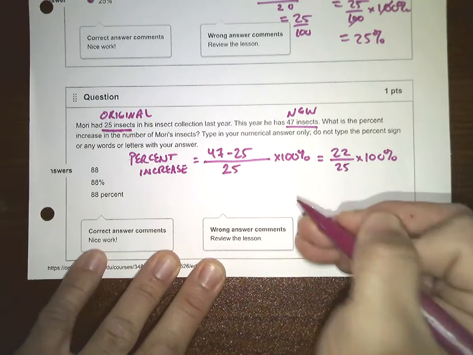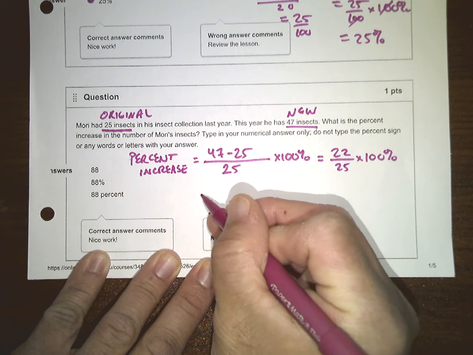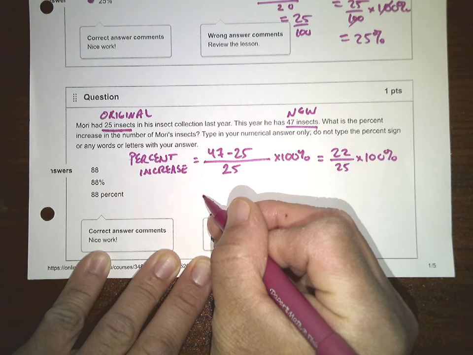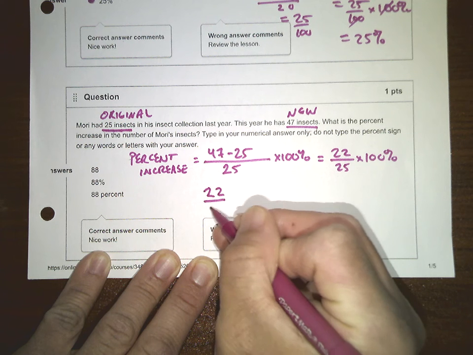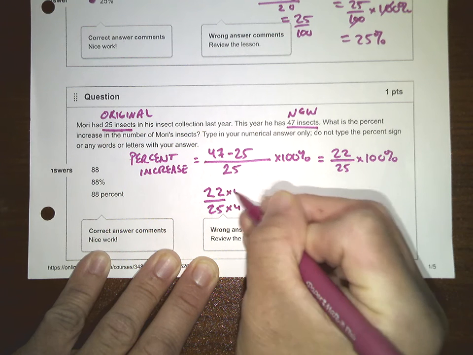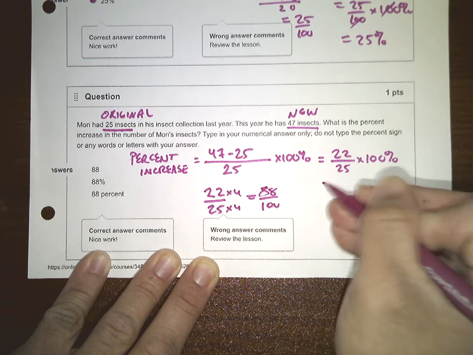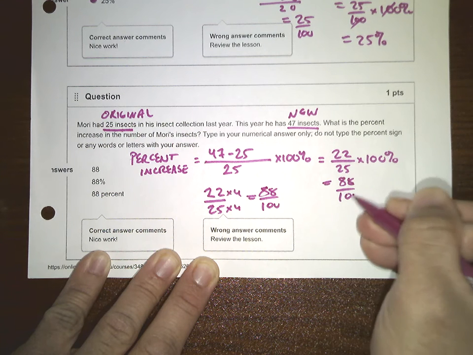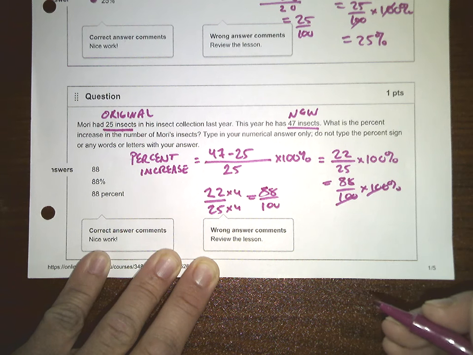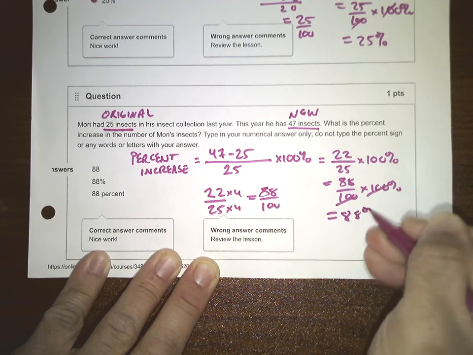All right, if I do this mentally, here's another way to do this. 22 out of 25. If I multiply the numerator and denominator by 4, I have 88 out of 100. So this is 88 over 100 times 100%. And then the hundredths divide out, so this is 88%.